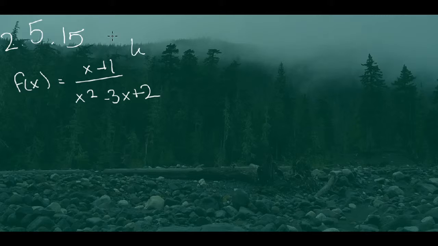So where is f of x continuous? In other words, we have to find where it's not continuous and then pick everything else, right? All right, so let's figure out where this isn't continuous.